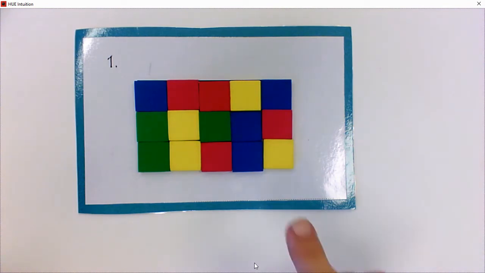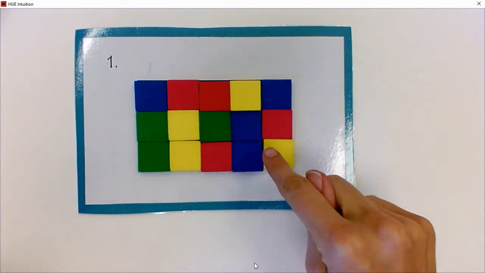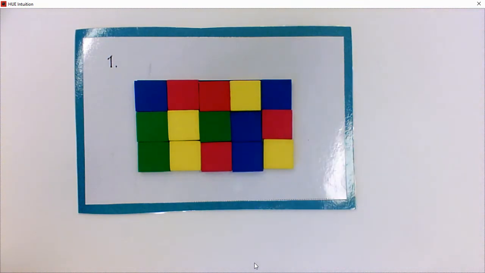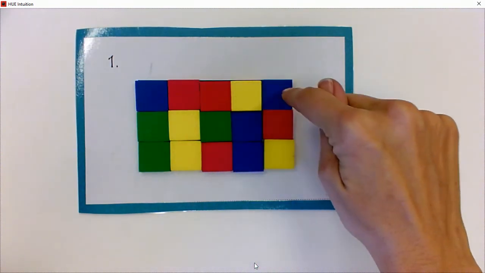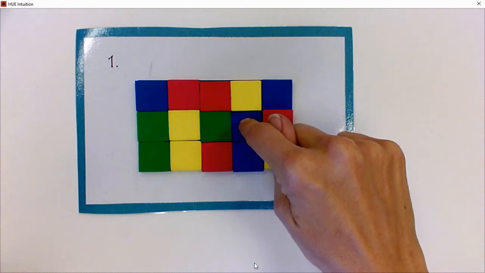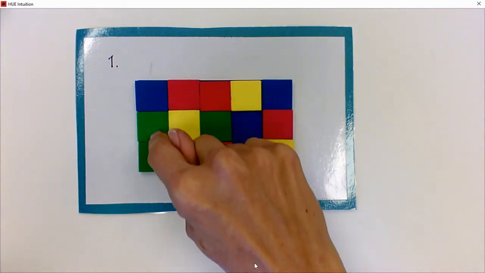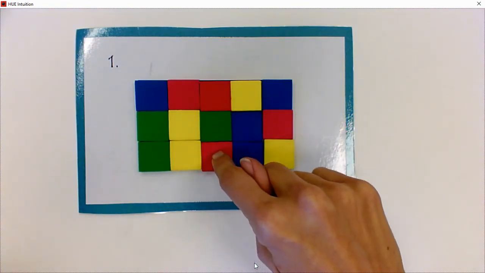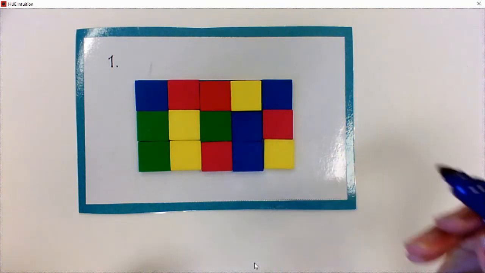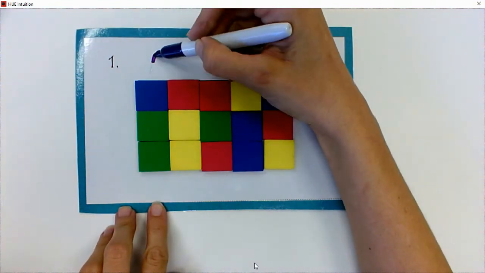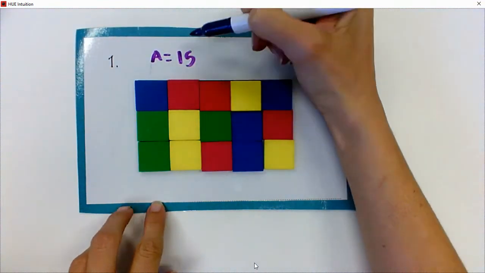So the area, remember, is the amount of space inside of a shape. So that's just the number of tiles it took to fill this shape. I just have to count the tiles to find the area. 1, 2, 3, 4, 5, 6, 7, 8, 9, 10, 11, 12, 13, 14, 15. It took 15 tiles to fill up this rectangle. So the area of the rectangle is 15.